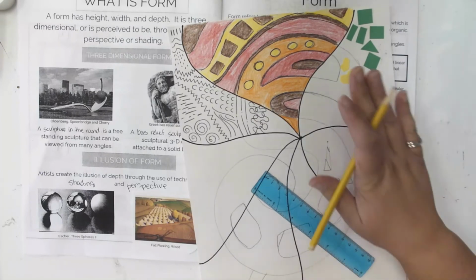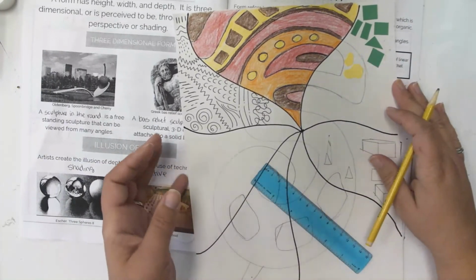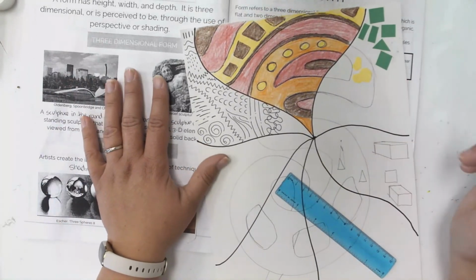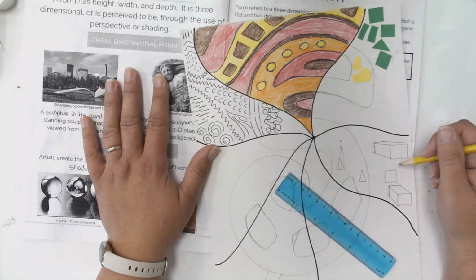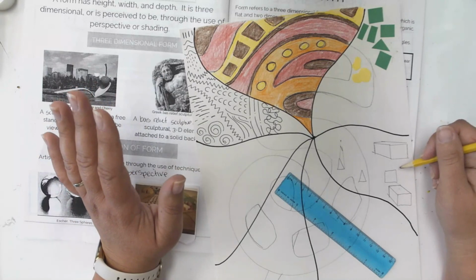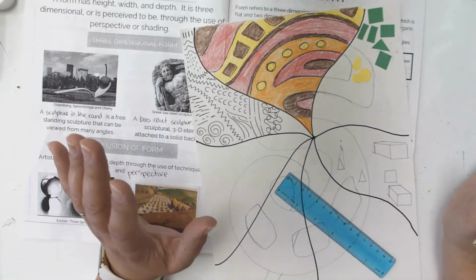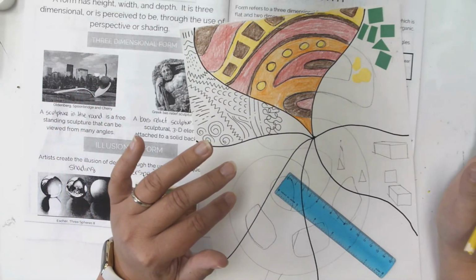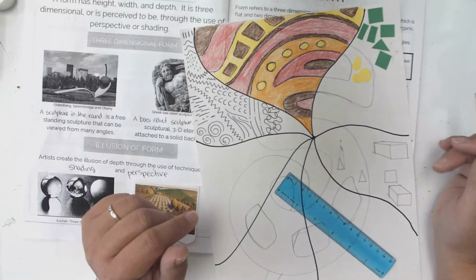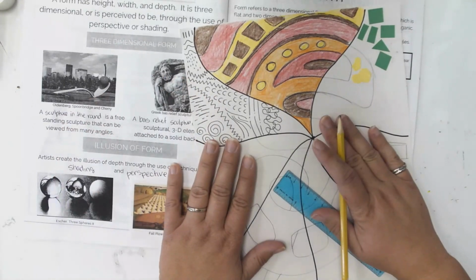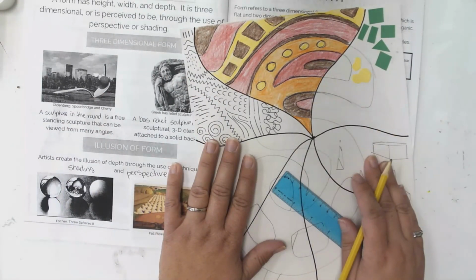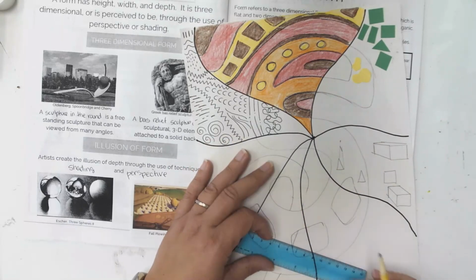All right, we've got this. We understand what form is. This is a very basic way of creating form. We will learn other ways in our first project, but that's it. Once you're done with this, and this is all finished, you may go to the next lesson.